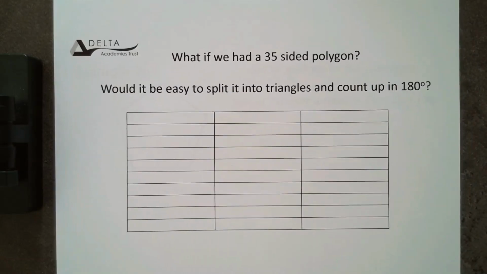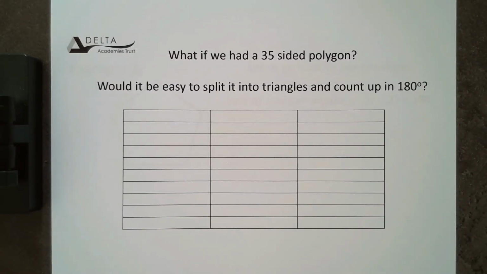What I'd like to do now is try and find a way to find some of the angles if we had, for example, a 35-sided polygon. Would that be an easy thing to split up? Probably not. So what we're going to do is try and see if there's a pattern we can spot instead.